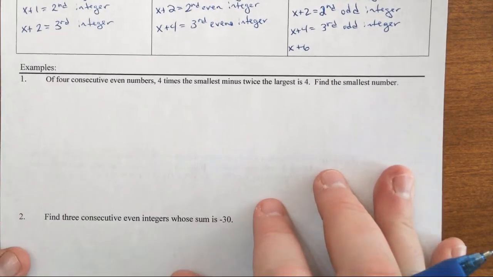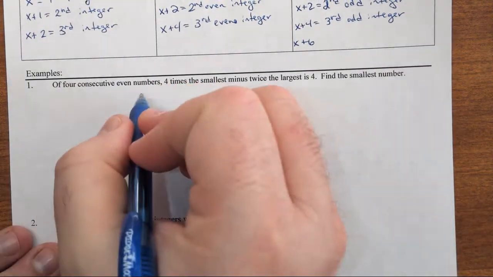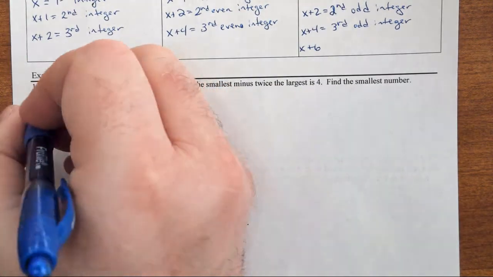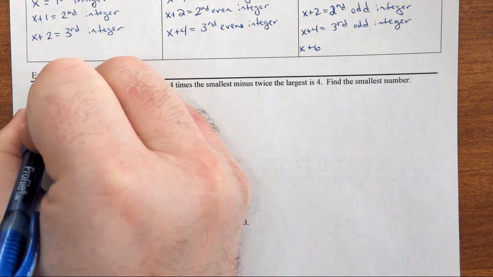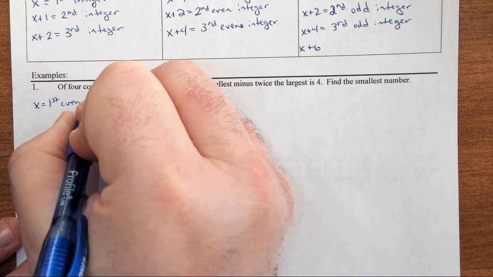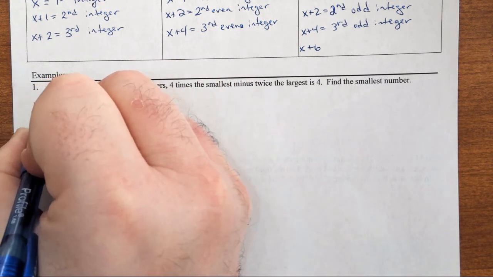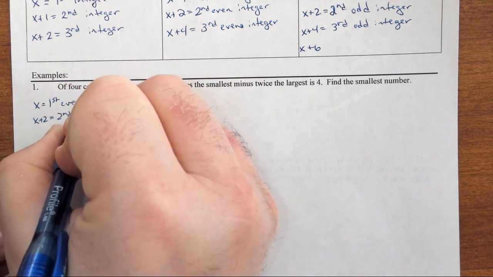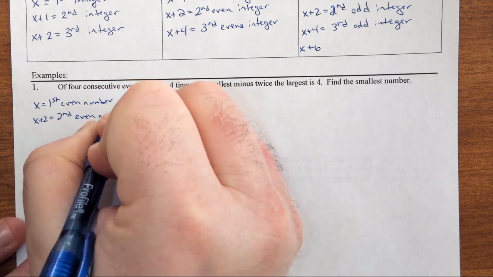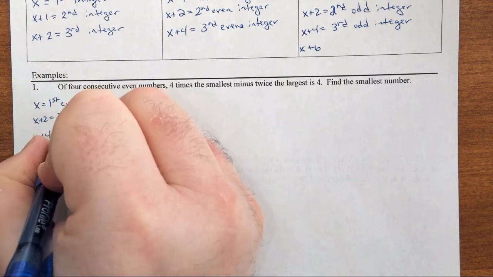So here's some examples. We have 4 consecutive even numbers, 4 times the smallest. So let's just stop there. I know I need 4 consecutive even integers, so there's my key. x is going to equal the first even number, x plus 2 is equal to the second. Notice with my key I'm being specific here, right? x plus 4 is the third.